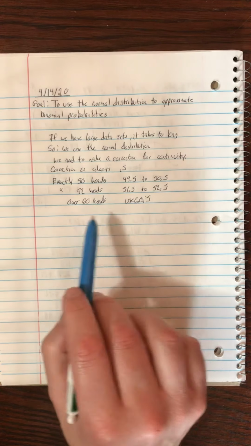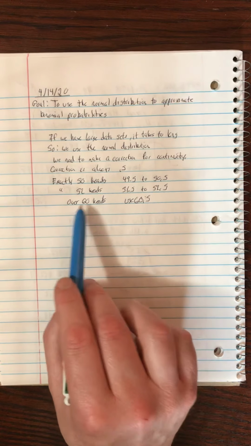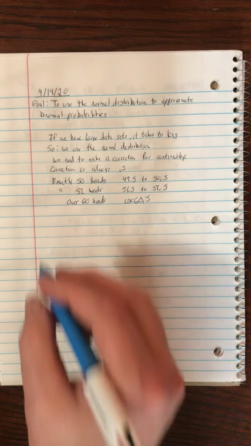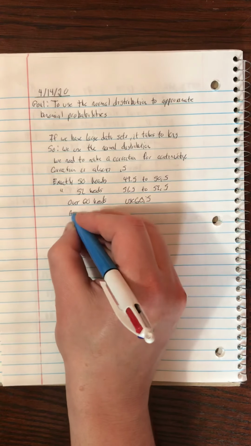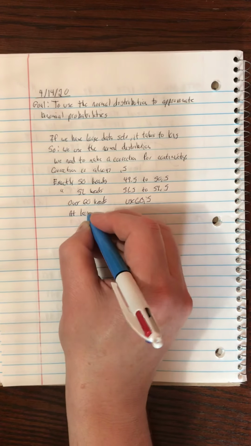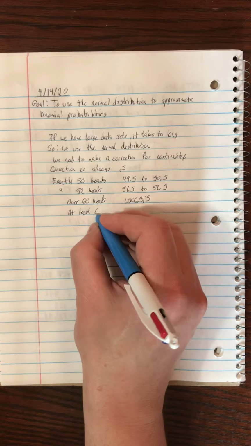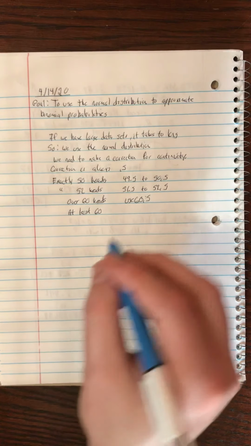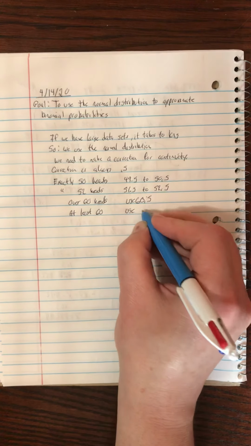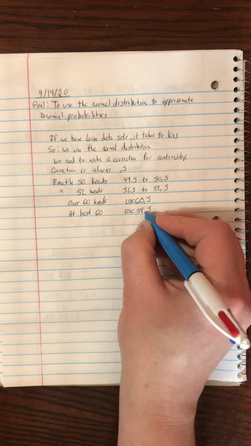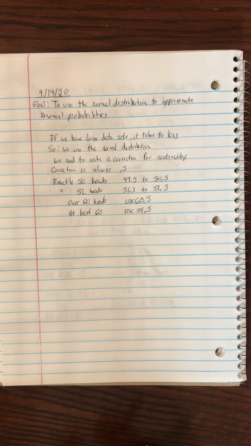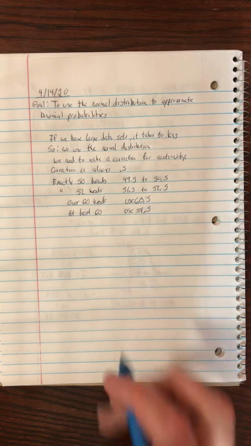So we're going to use the 0.5 over 60. And then if I want at least 60, I'm going to use 59.5. Now I know this seems weird.